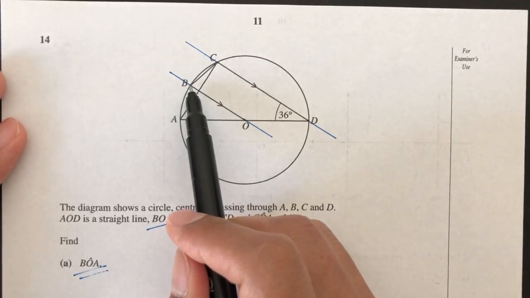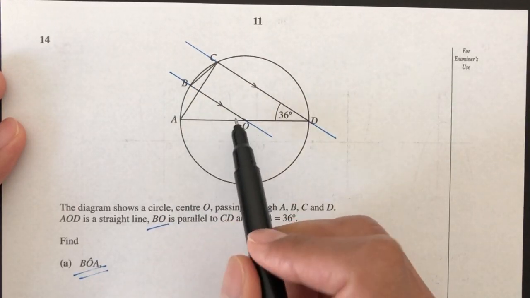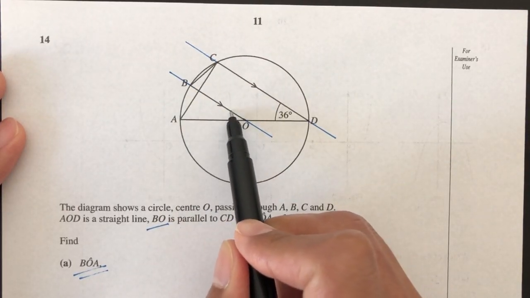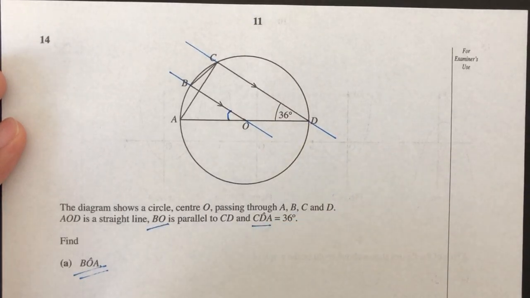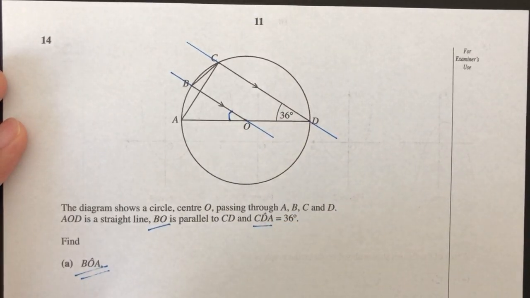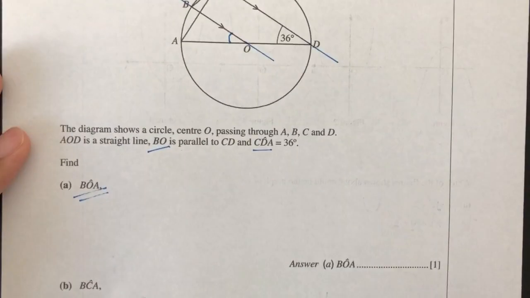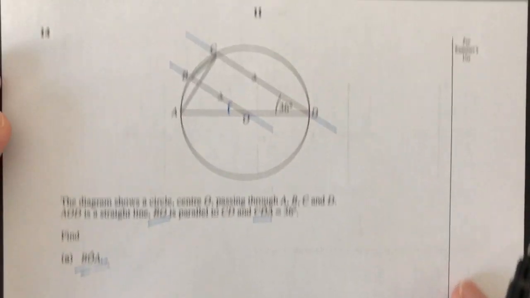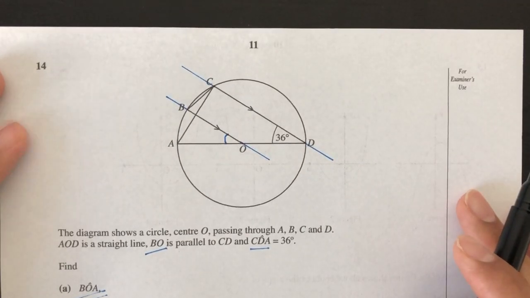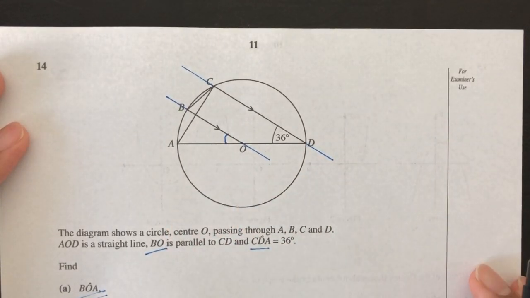So BOA, find this angle here. How would you find this angle? This is only one mark, should be pretty easy. So let's have a look. But let's see what we can derive first from this diagram.